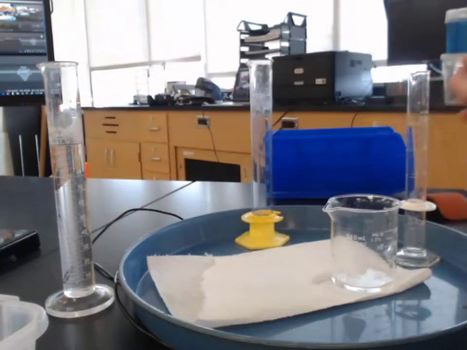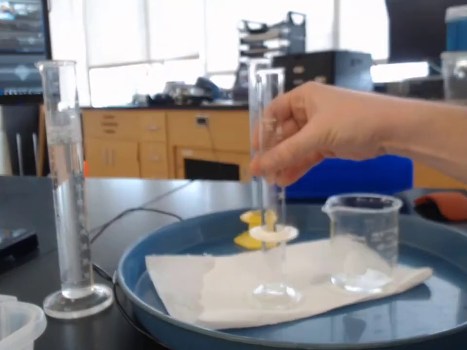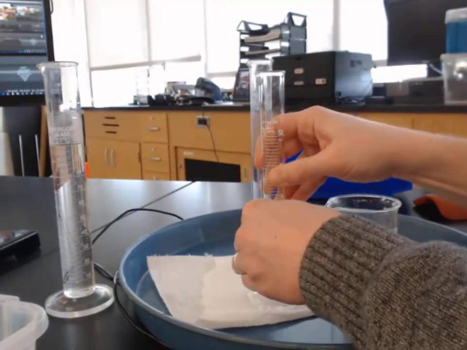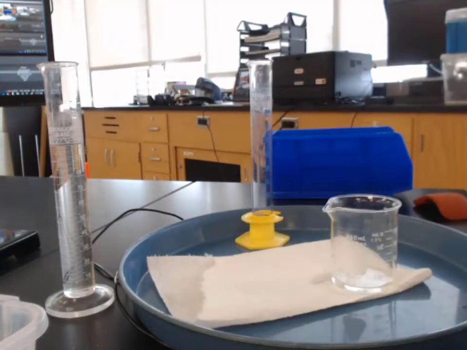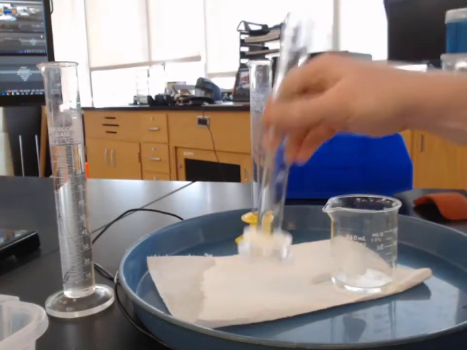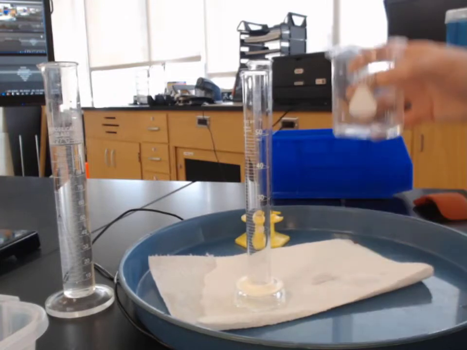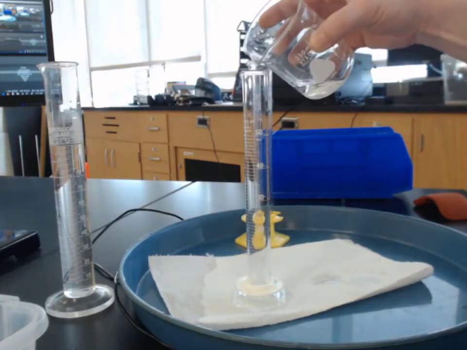Put that to the side, and then we'll use our smaller one to see what the remaining amount is. We'll move our gauge out of the way. There we go. Alright, so now we have the remainder of our overflow water.